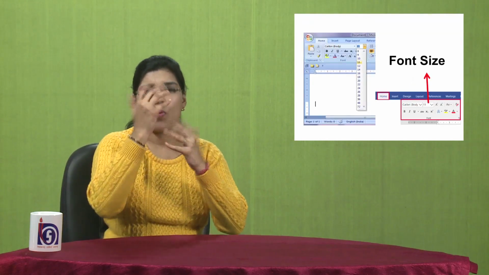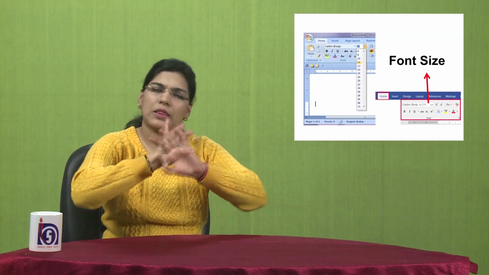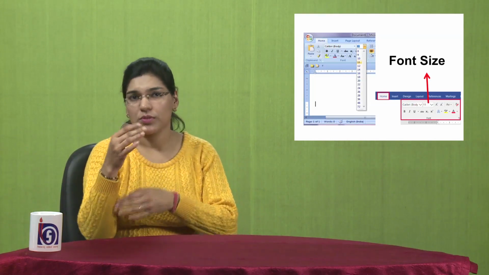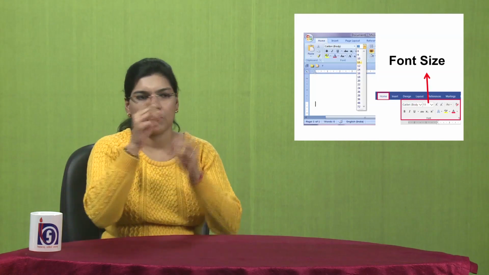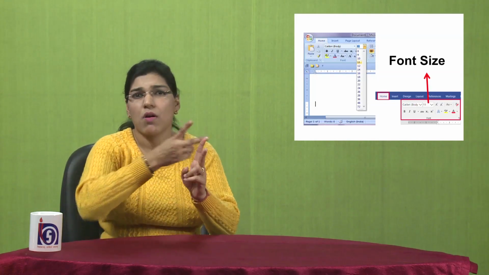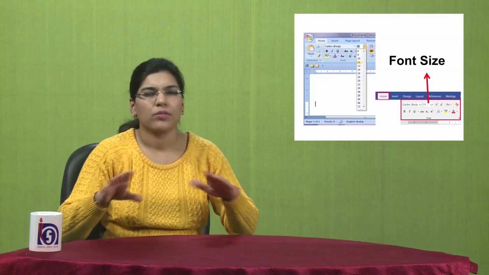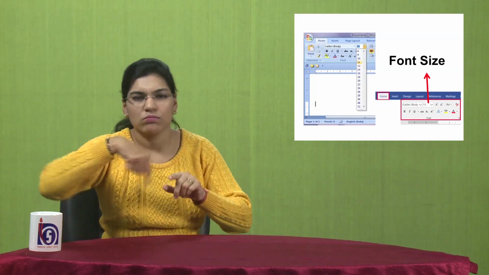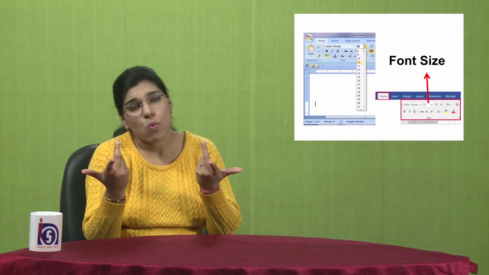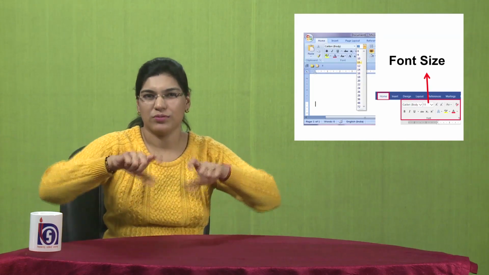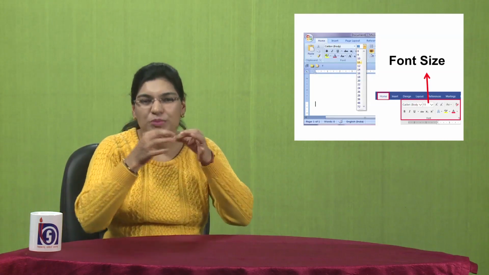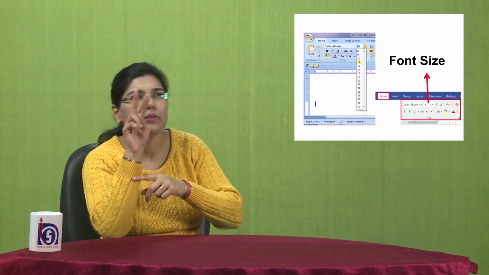If you want to increase the size of the words or decrease them, you can do it by font size. After you type, if you feel that the words are small, you can increase the font size and make it big so that it is accessible and visible from far also.